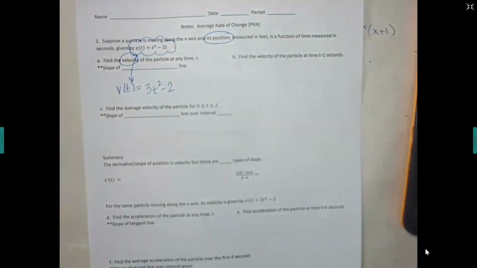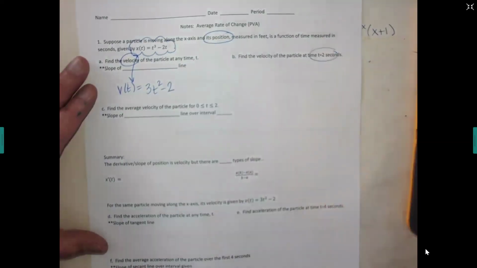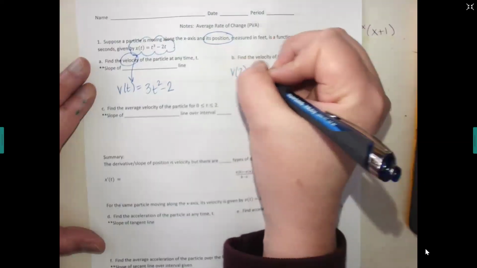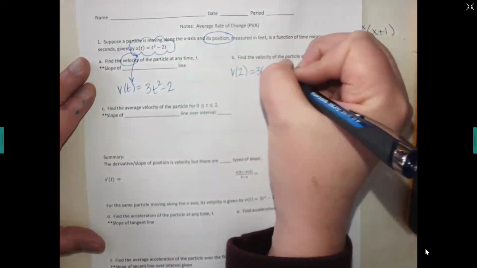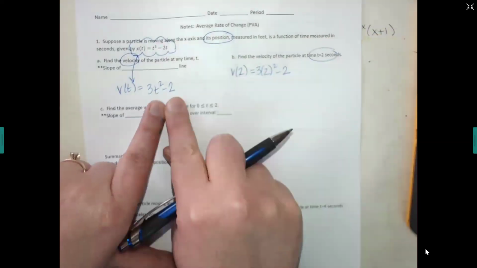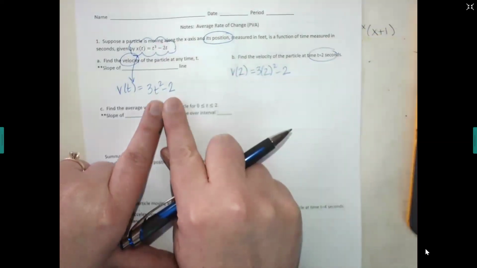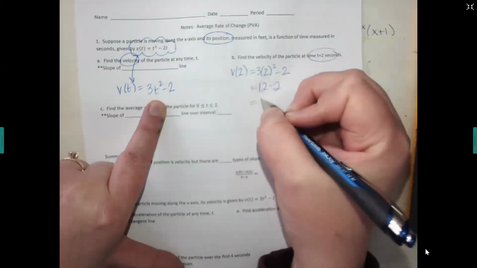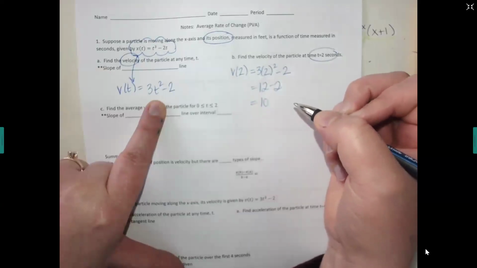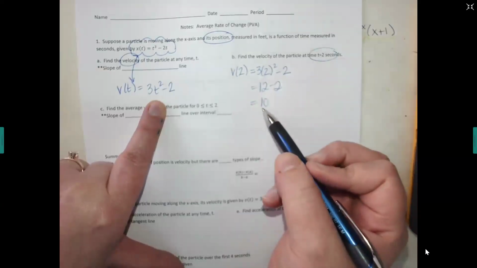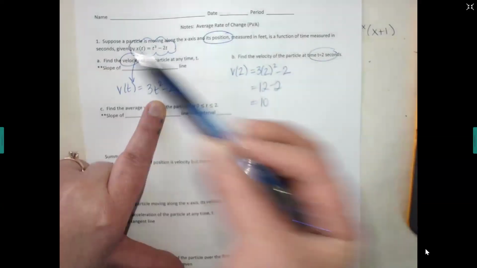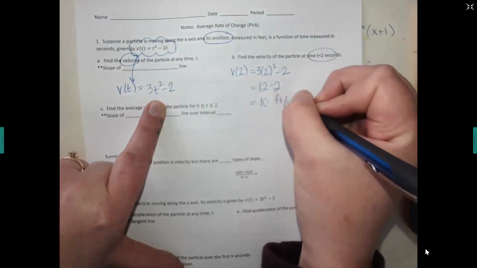Now, that's the velocity at whatever time that I want. What about if I want the velocity specifically at 2 seconds? What would I do? Great. So v of 2 would be 3 times 2 squared minus 2. And I would just take that number, plug it in here. So 2 squared is 4 times 3 is 12. And what's 12 minus 2? 10. So your rate of change or velocity would be 10. And then if position is measured in feet and time is measured in seconds, it would be feet per second.